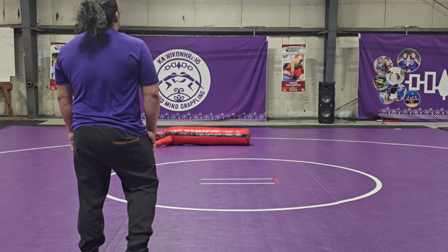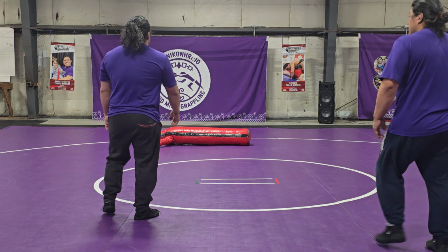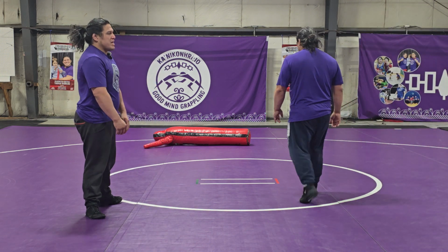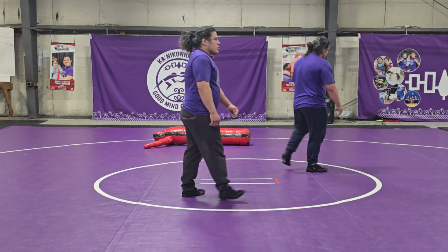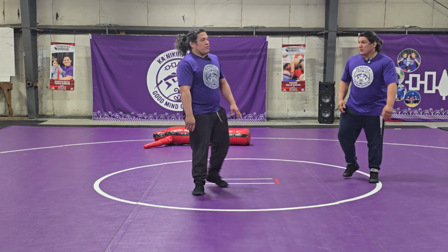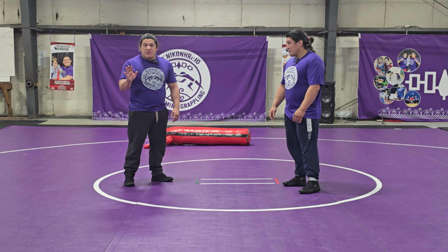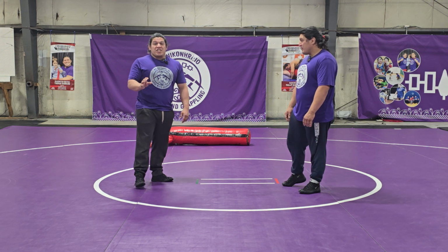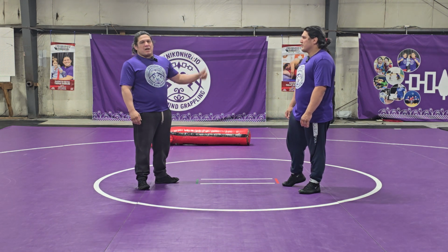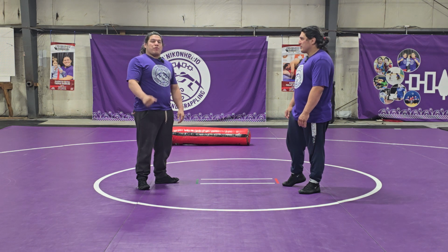So this is for Chris Amico. He was asking about low singles, head inside versus head outside. There's two things we really got to understand before we actually get into low singles. The first thing is block and drive. And the second thing is, what is the head outside pathway and what is the head inside pathway?